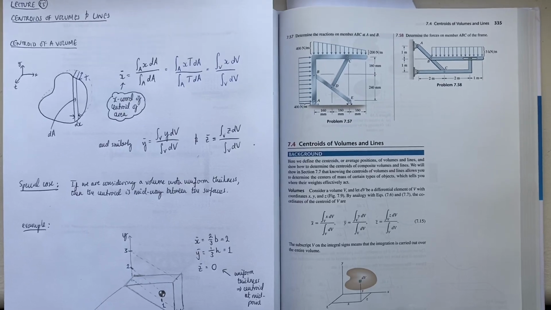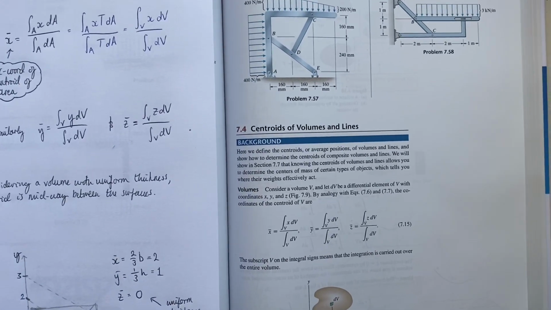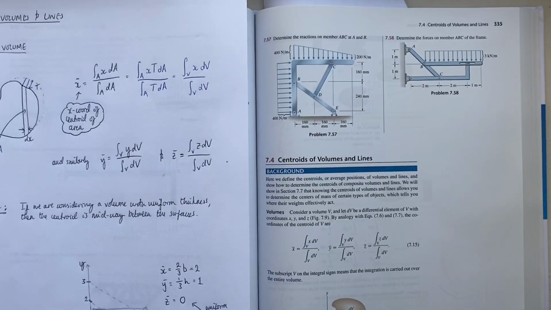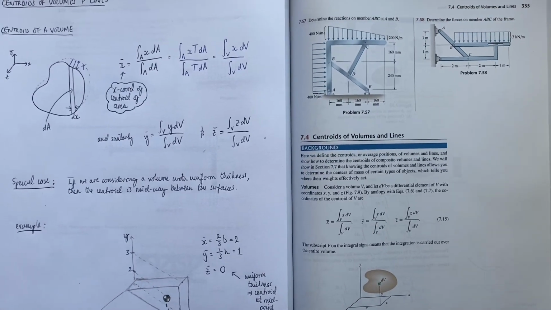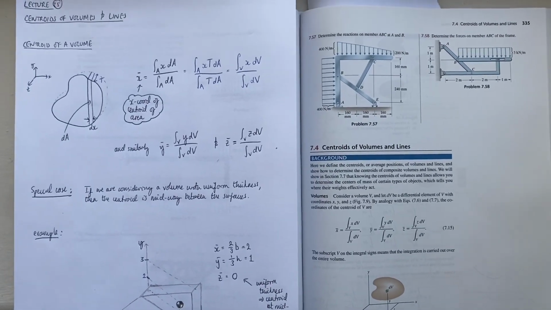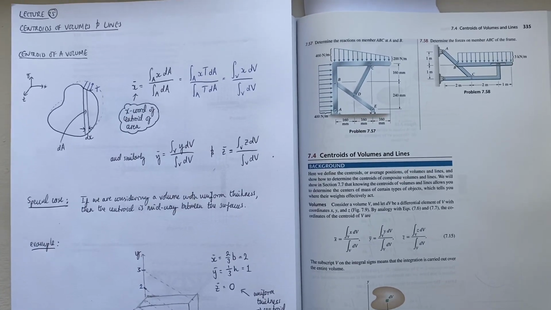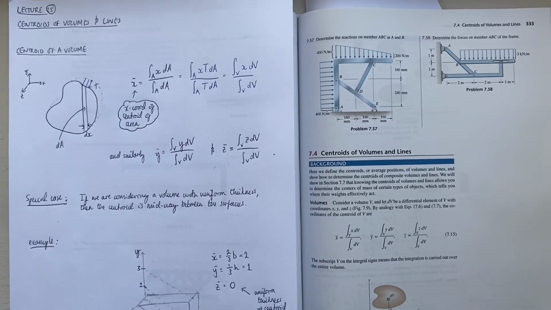Dr. Bennett here, and today we're going to be talking about centroids of volumes and lines. So this is section 7.4 from the textbook, starting on page 335. And as is traditional with this course, we're going to extend what we've learnt about centroids in 2 dimensions to looking at centroids in 3 dimensions.